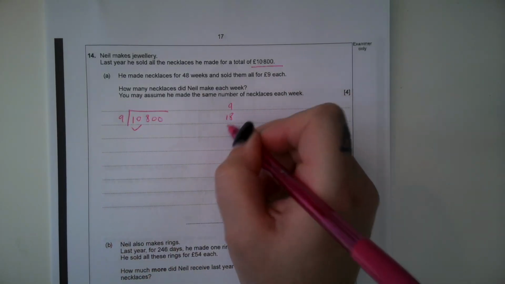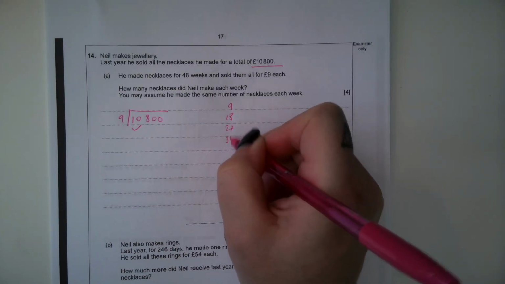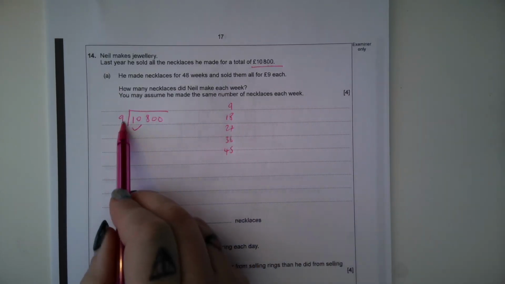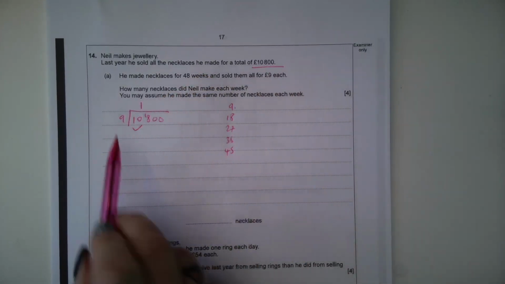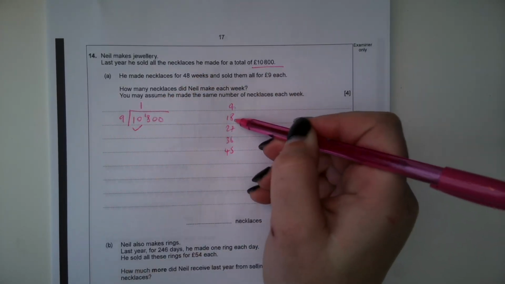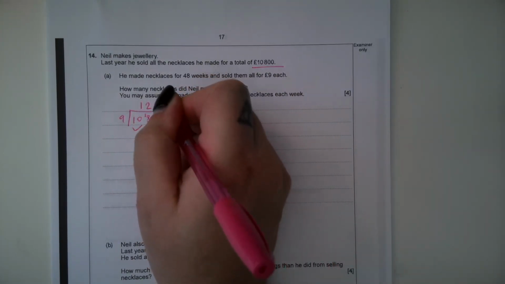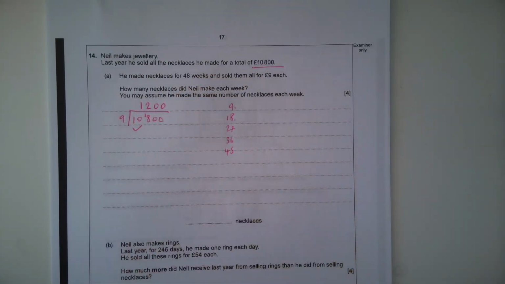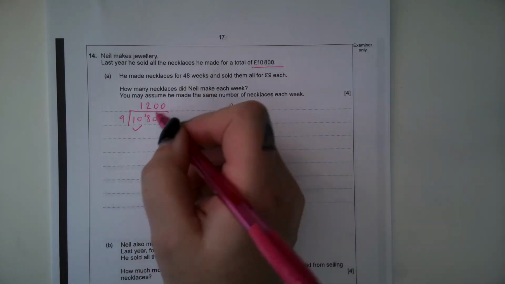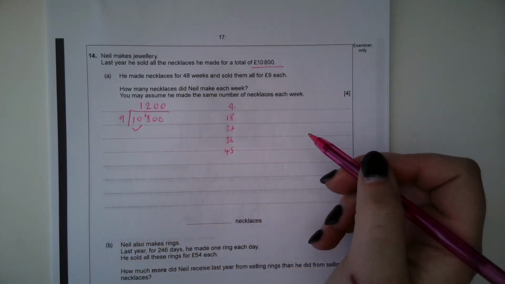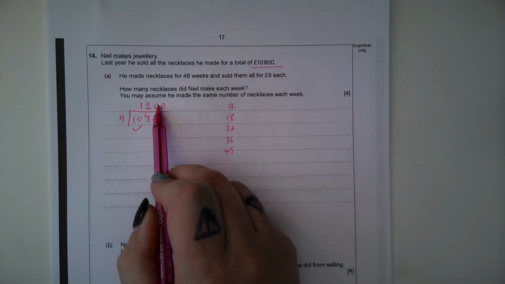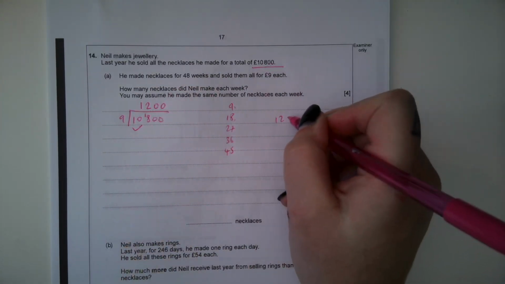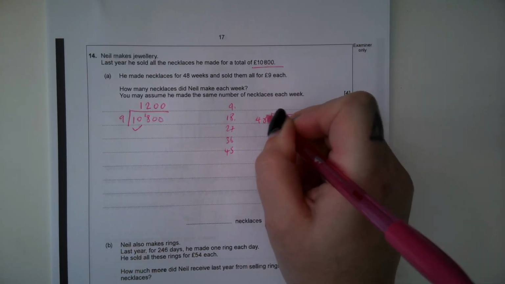So 9, 18, 27, 36, 45. So 9 into 10 is 1, remainder 1. 9 into 18, 1, 2. No remainder, so we can carry those zeros up to the top. So we made 1,200 necklaces. Okay, he made them for 48 weeks. So now we're going to do 1,200 divided by 48.